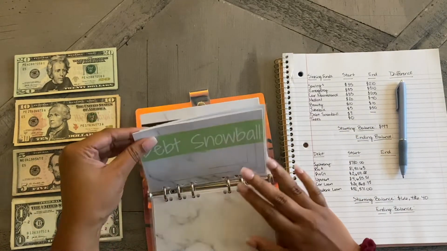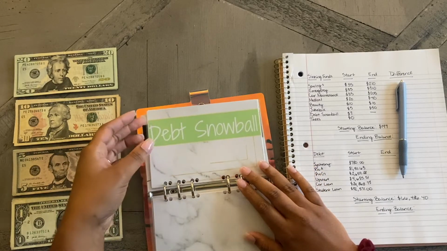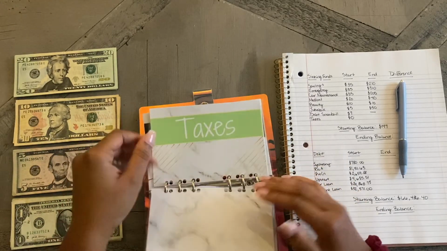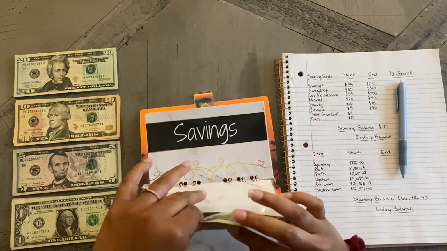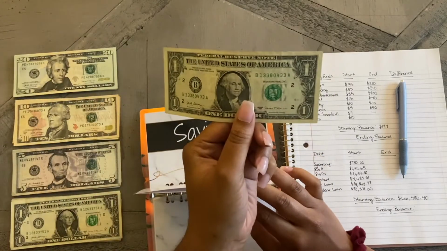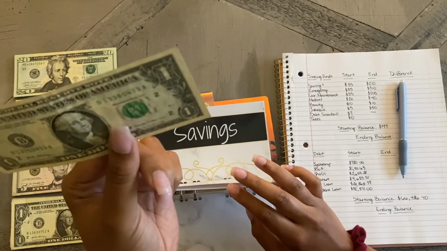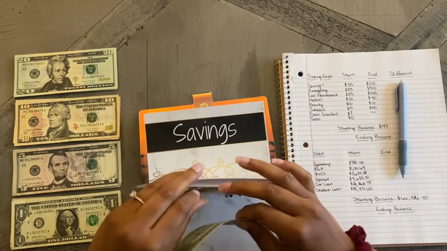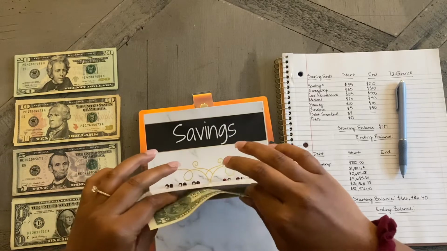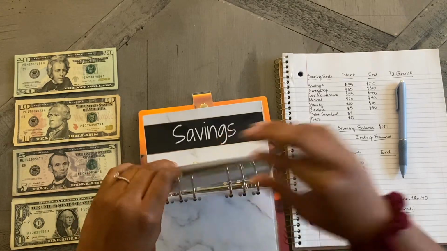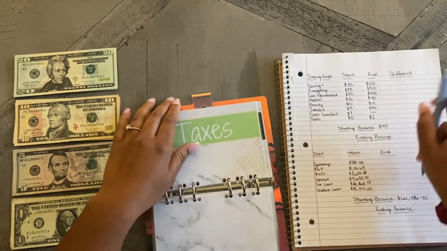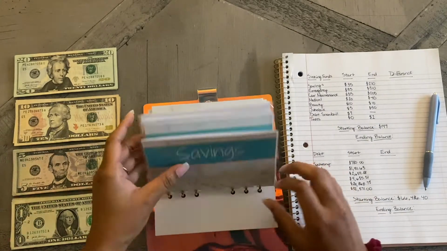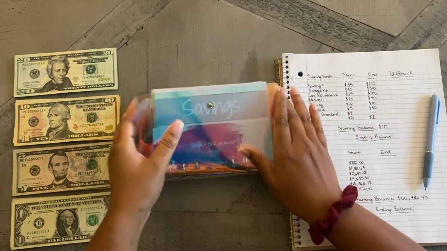Let's see. And then taxes. I actually have some money in taxes, y'all. Look how much I got. $1. $1 in taxes. So that's good. So I'm just gonna update that. Alrighty, let's go ahead and do some math.